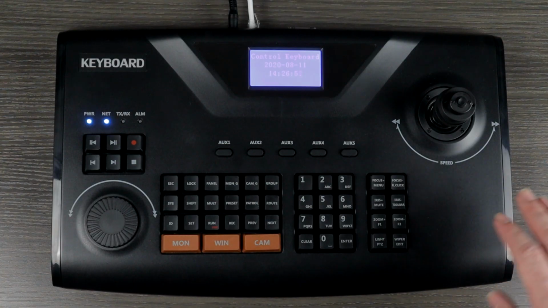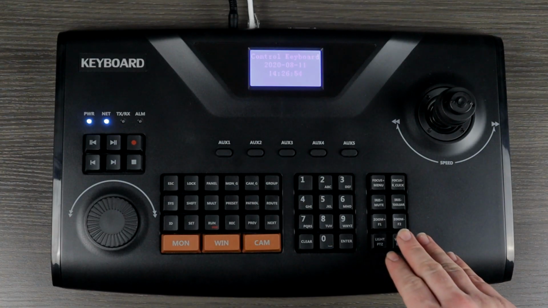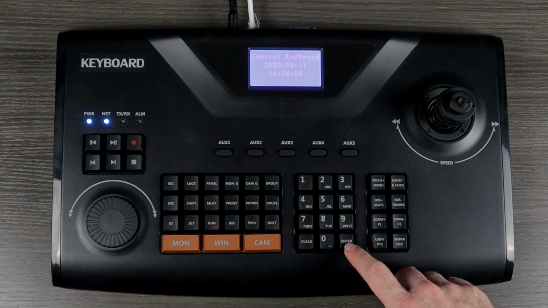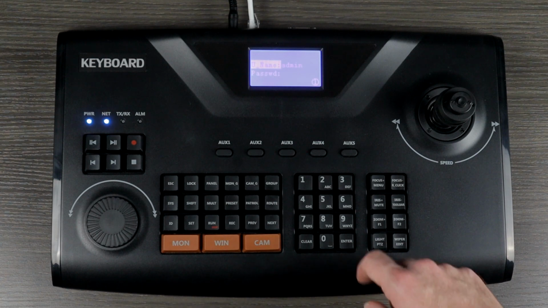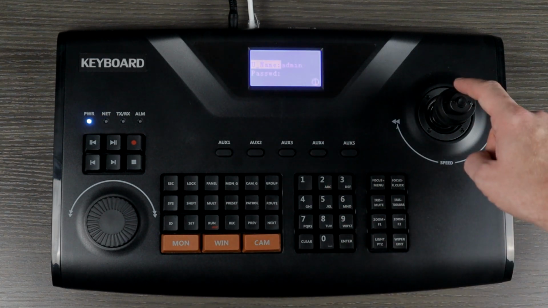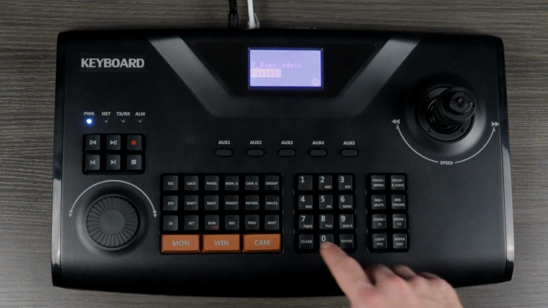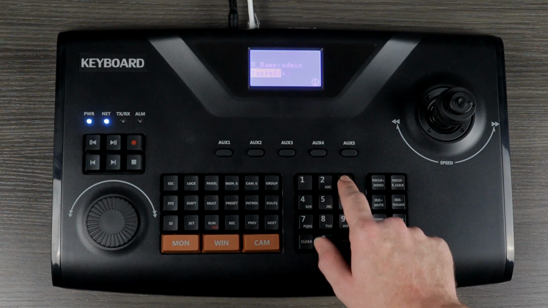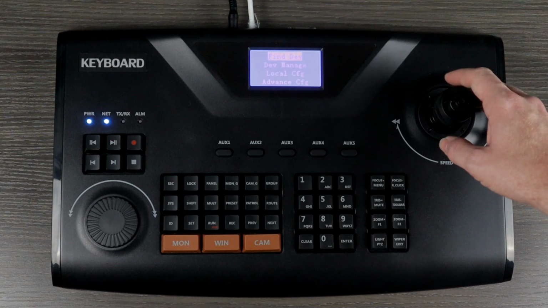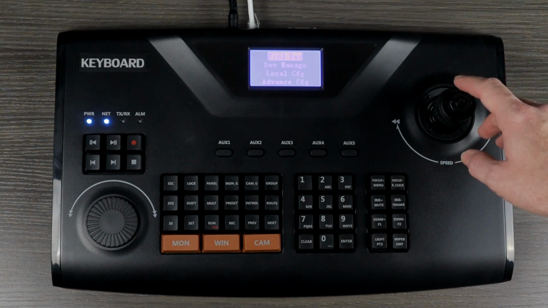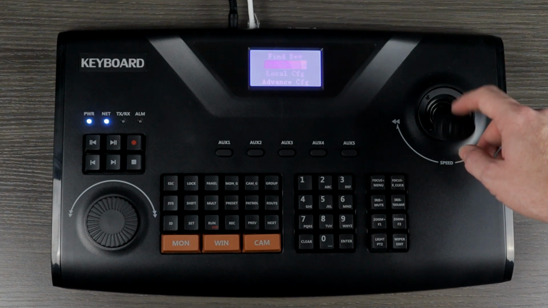All right, that's pretty much all we need to know here. Let's go ahead and log into this keyboard and get it set up with our NVR. First step is to log in. So we're going to hit enter, and it says username and password. The default username is admin. I'm going to scroll down to the password, and the default password is 123456, enter.